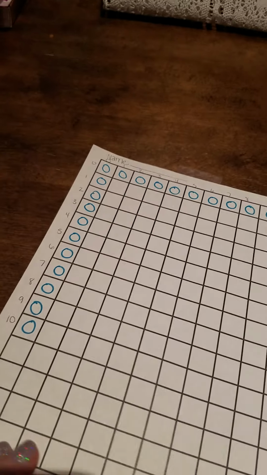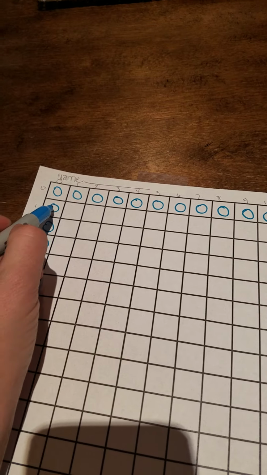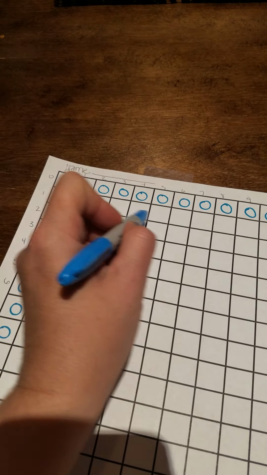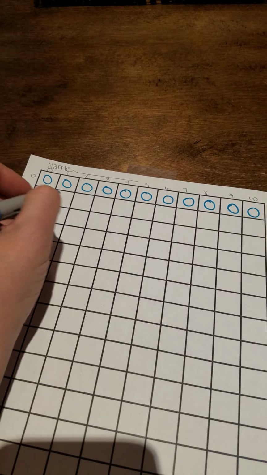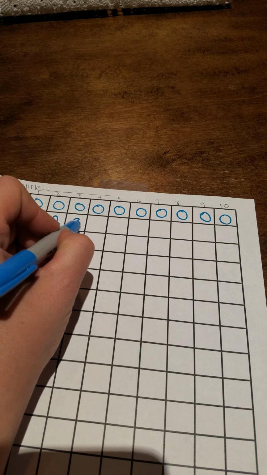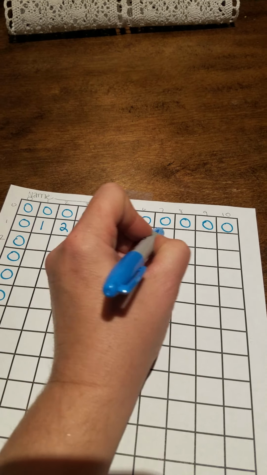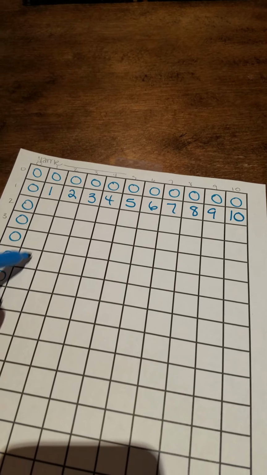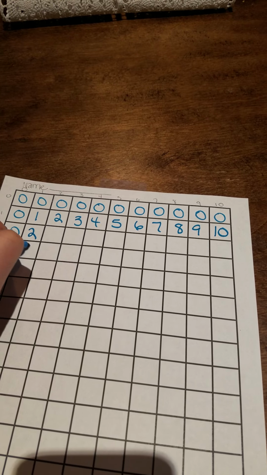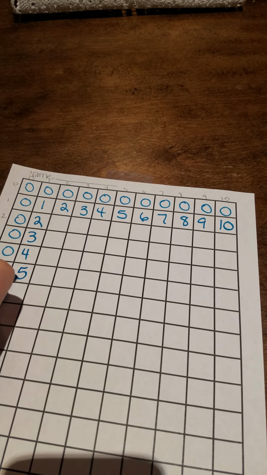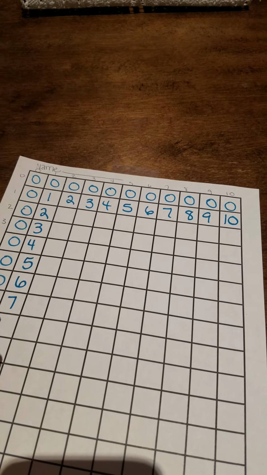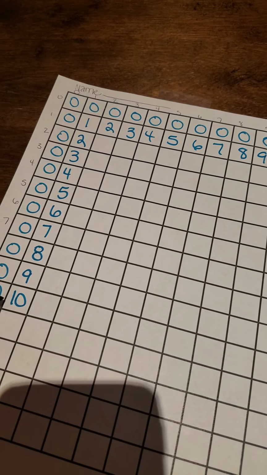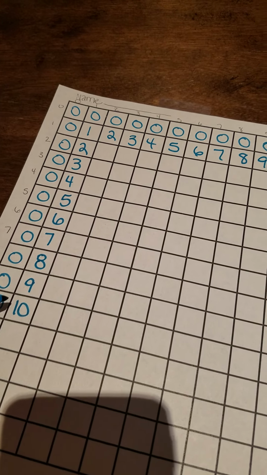Okay, so then we are going to do our ones. So we know when we multiply by 1, we get the other factor. So basically across here, we're just counting by ones. We've already got 0. 1, 2, 3, 4, 5, 6, 7, 8, 9, 10. And same thing in the first column. So every time that you fill in a row of facts, you want to go ahead and fill in the column which goes from top to bottom as well.